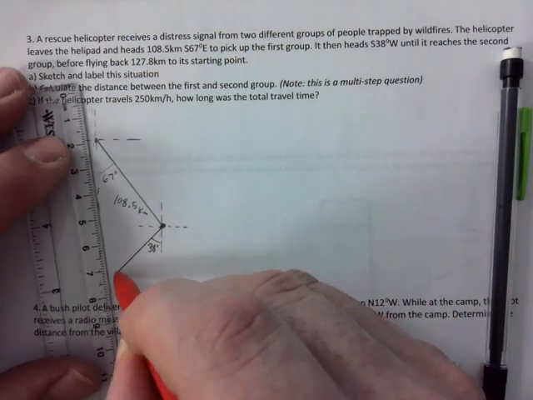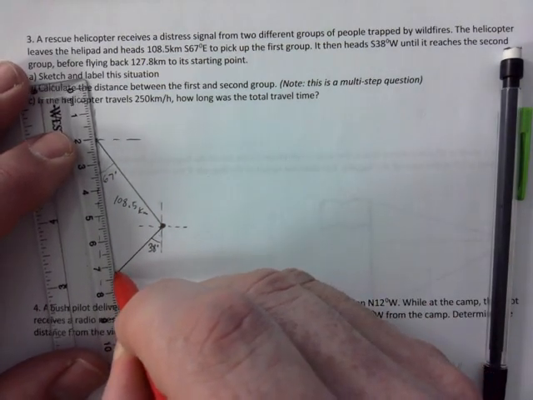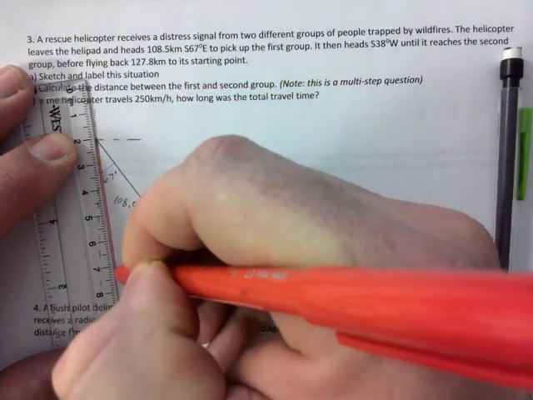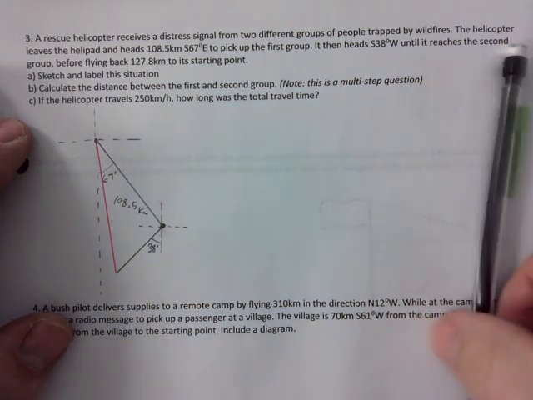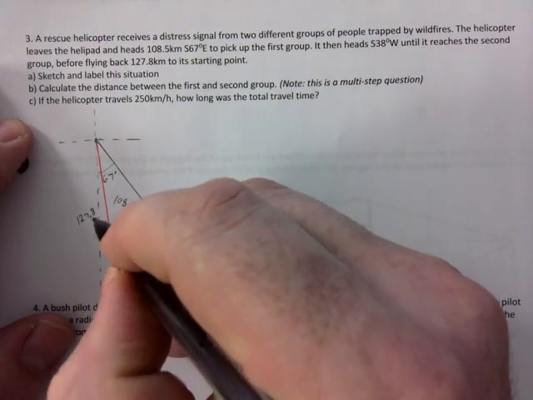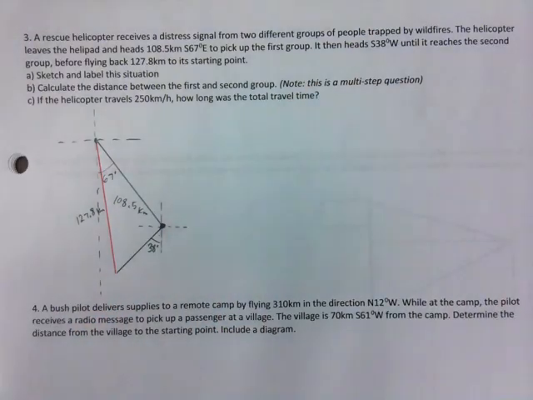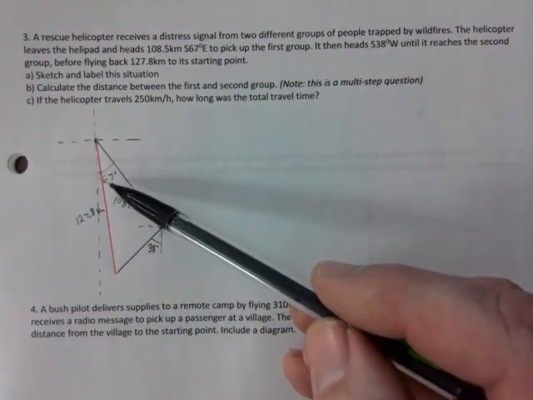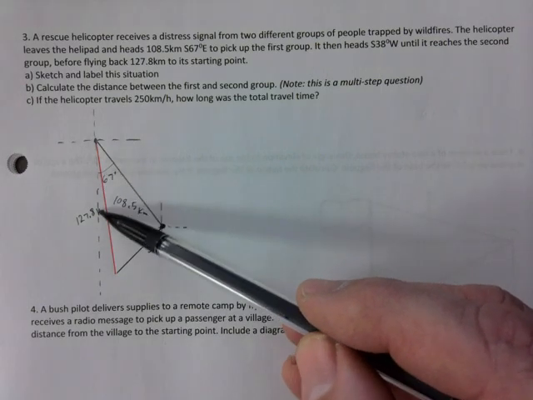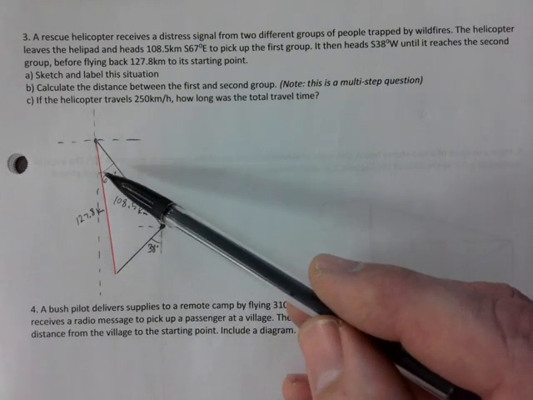So I will make my red line, this is flying back, and we know that that's 127.8 kilometers. You should notice that the 67 is not inside the triangle. It is with respect to the south line here, but it's going to help us.